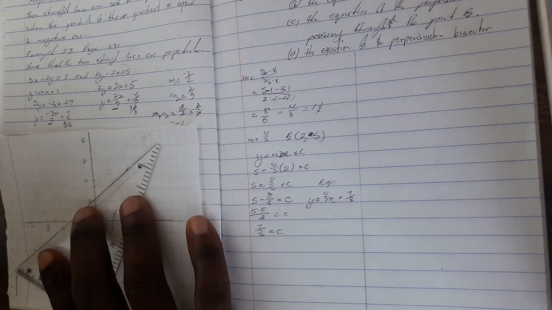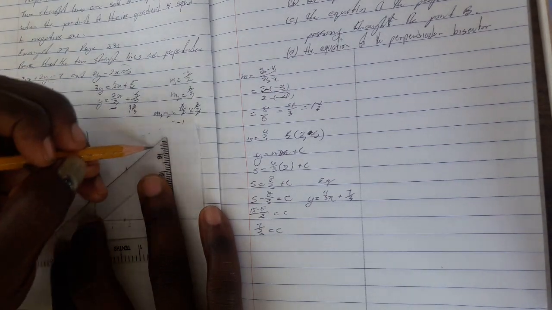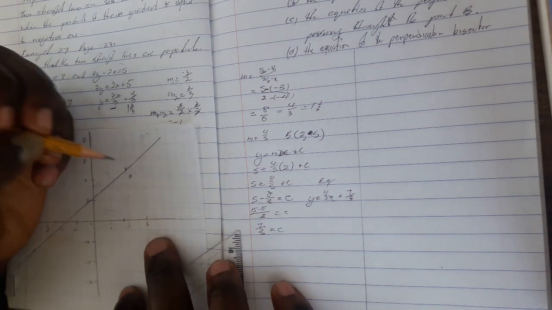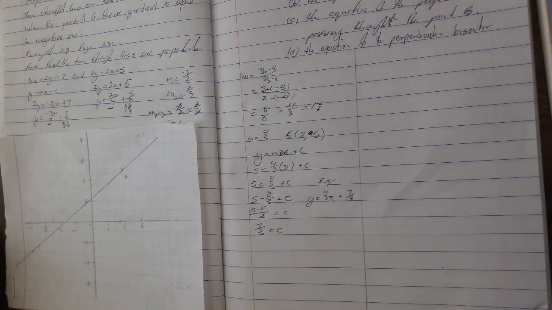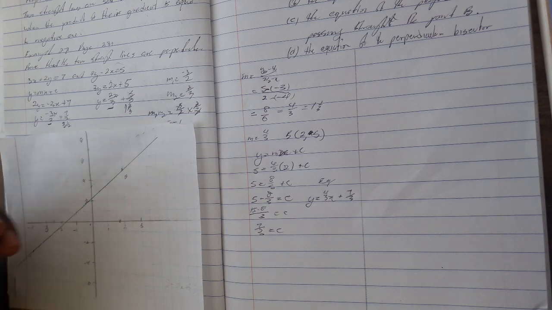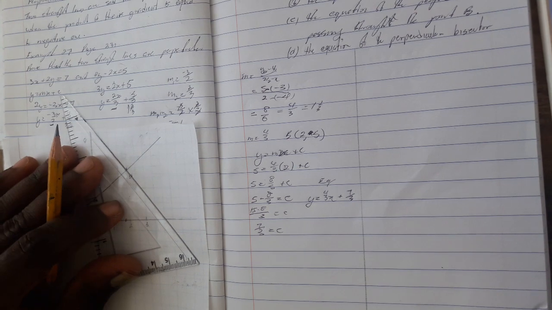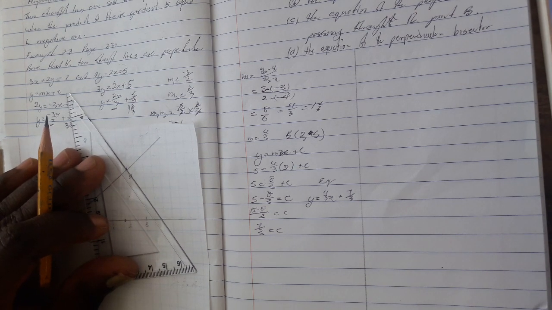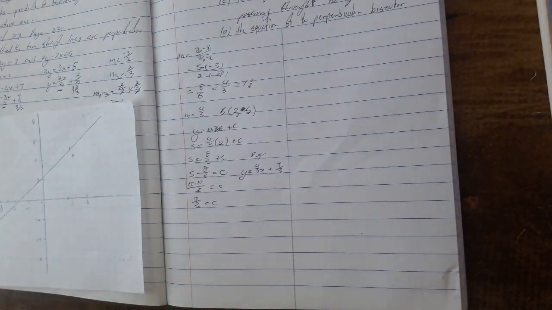So this is the line AB. Good. So they asked us to determine the equation of a perpendicular line that passes through the point B. So this perpendicular line must cut B like this at a 90-degree angle. So let's see if we can determine the equation of that line.